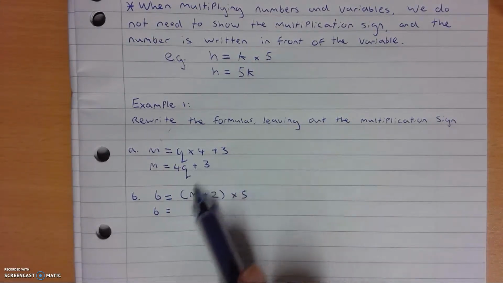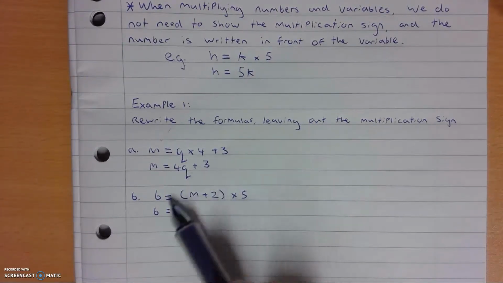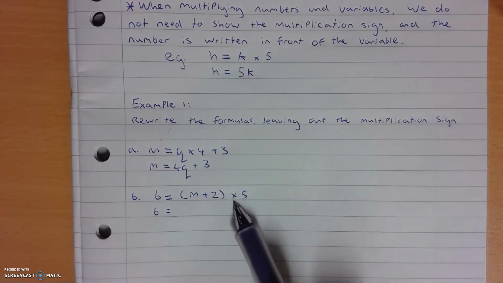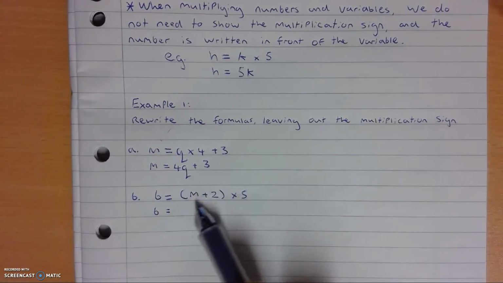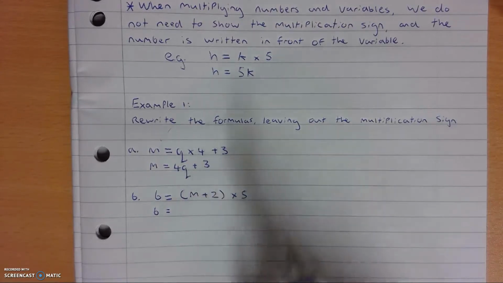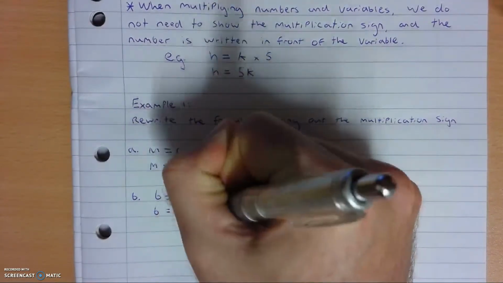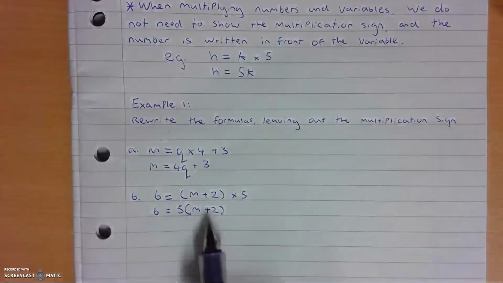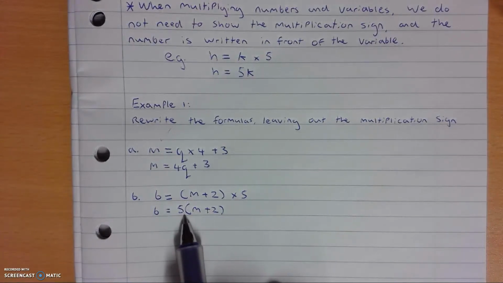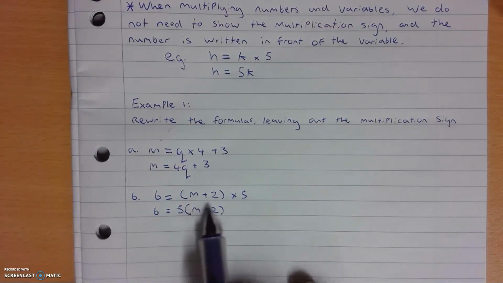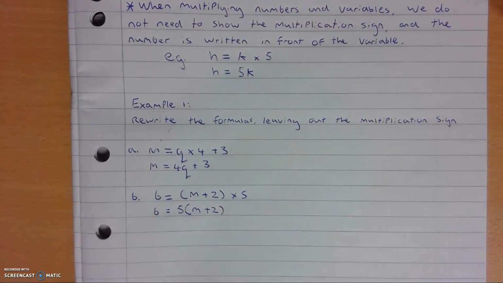In this situation, that is our variable because we have a variable in our brackets. So this whole brackets is our variable. All I need to do is get rid of this times and put the number in front of my variable. In this situation, the whole brackets is my variable. So that would be 5 outside of m plus 2. That's all it is. I don't need to write the little multiplication symbol there because I know that the 5 outside of m plus 2 means 5 times everything inside of those brackets.